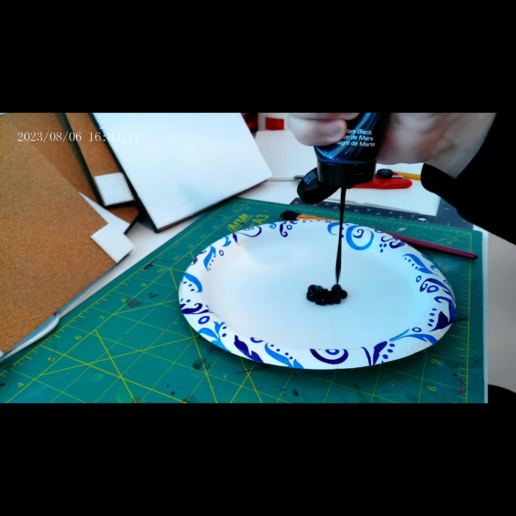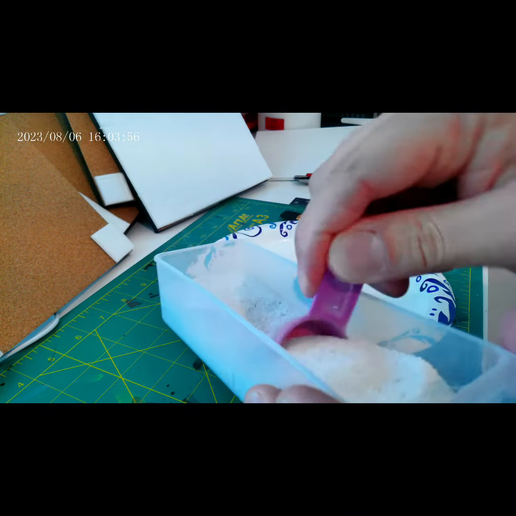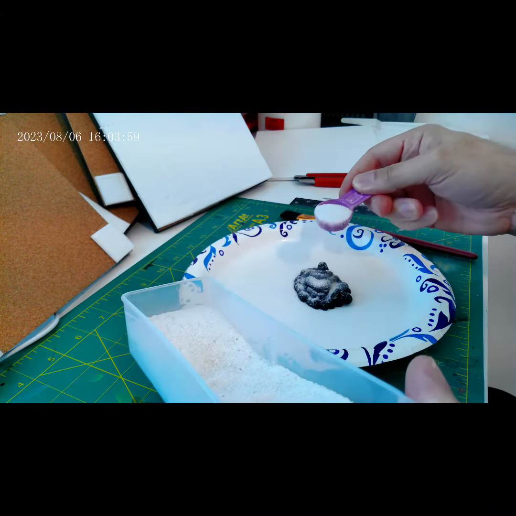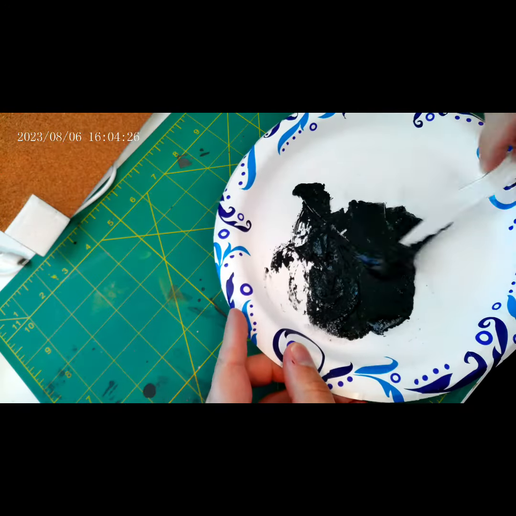First, take some black paint. You can add in some sand for extra texturing. If you do, use less in both paint and sand than what you saw me put on. A little paint goes a long way.